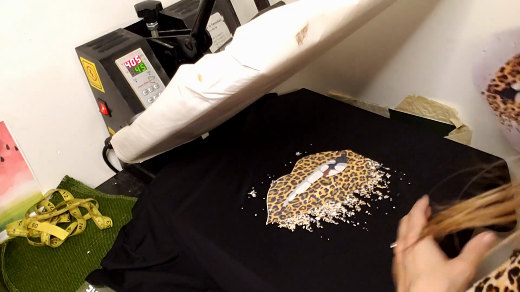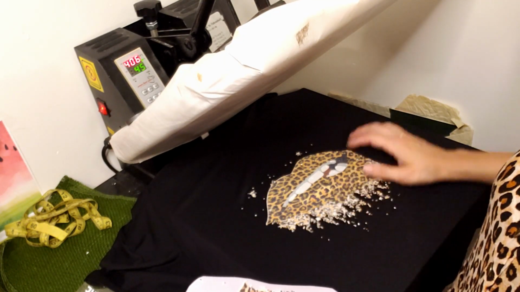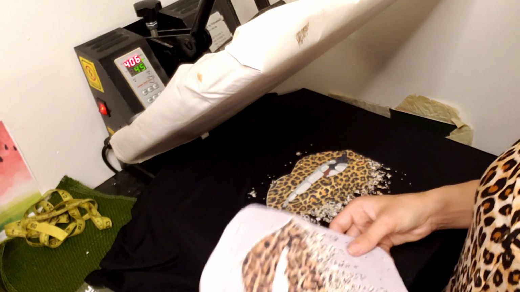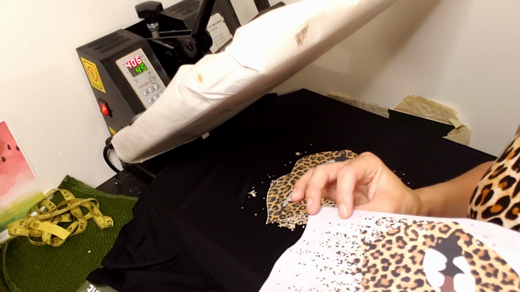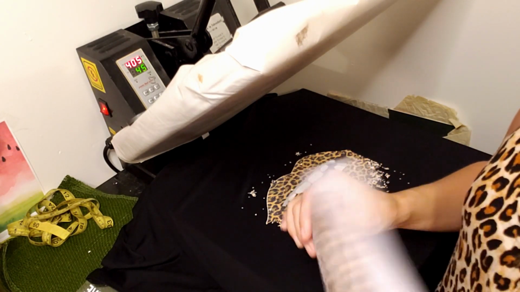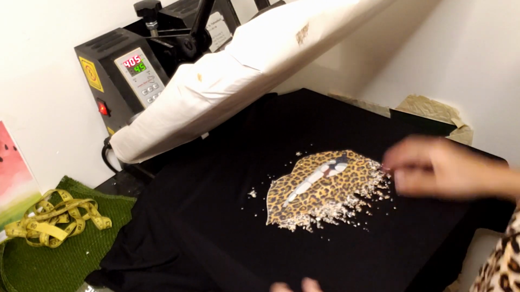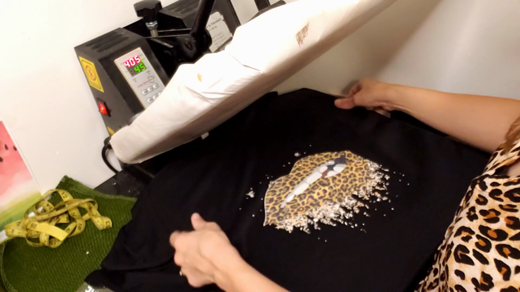Oh yeah, look at that, guys. So I could have pressed it for just a little bit longer. It's not as vibrant as I was hoping it was gonna be, but that's okay. You can actually use this for other projects. It just may not be quite as vibrant as it should be. So I think that actually looks really, really good.